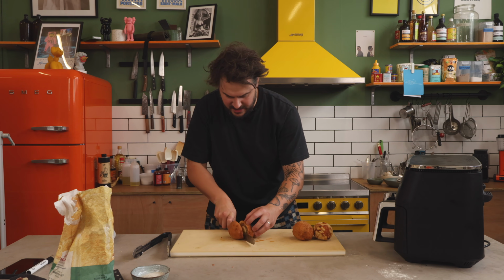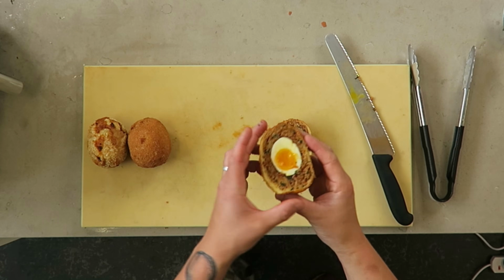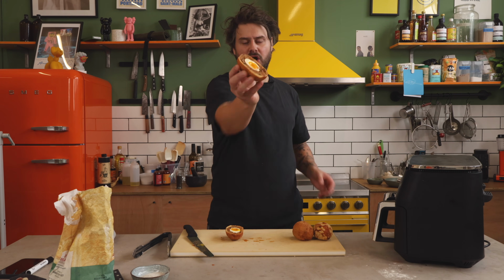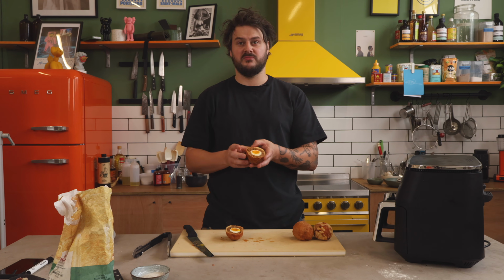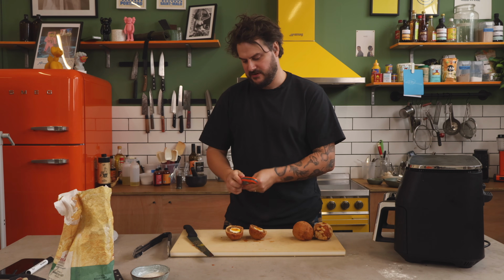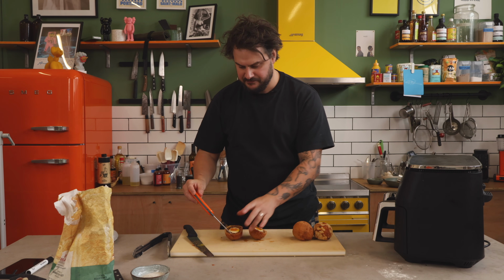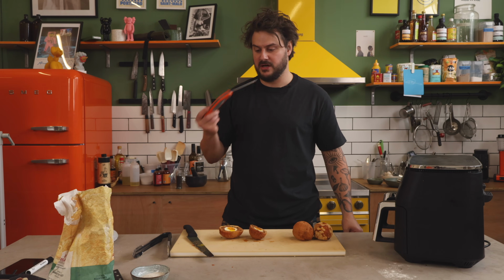So serrated knife straight down the middle. Whoa. There she is. The yolk still running. As I said, hot all the way through. Cooked, yes. How can you tell? Because it's gone pretty solid. Get yourself one of these, little pen. Now obviously you can't stick it all the way through into the egg, but we're not cooking the egg all the way through. You can stick it into your meat just here. If it's anything over 75 degrees, you're fine. And it's 82 degrees. It's perfectly cooked.